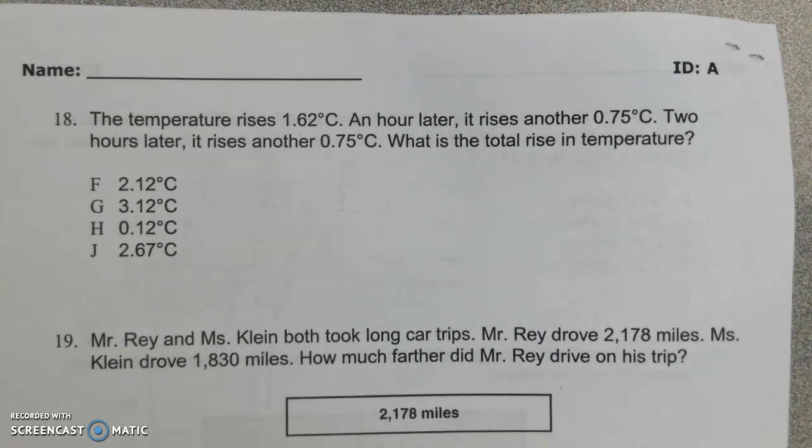The temperature rises 1 62/100 degrees Celsius. An hour later, it rises another 0 75/100 degrees Celsius. 2 hours later, it rises another 0 75/100 degrees Celsius. What is the total rise in temperature?